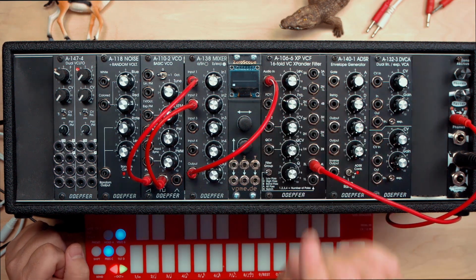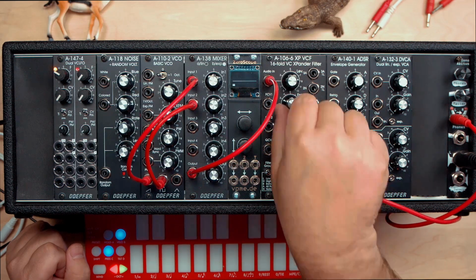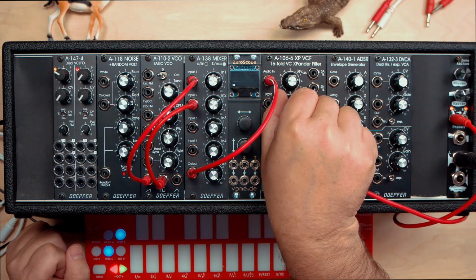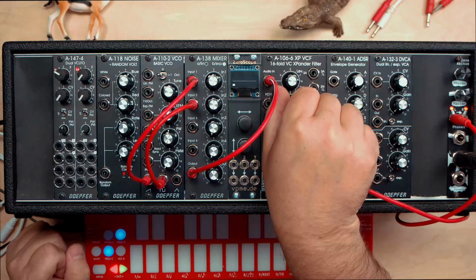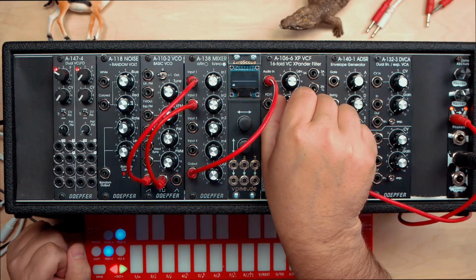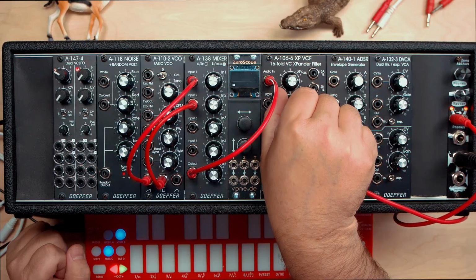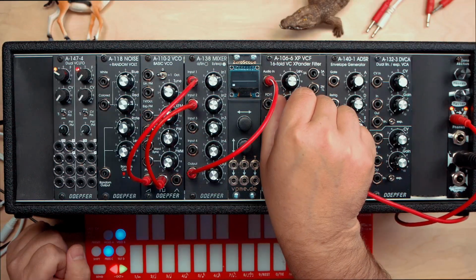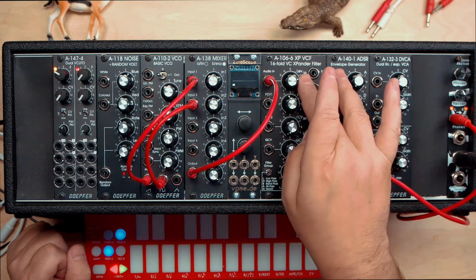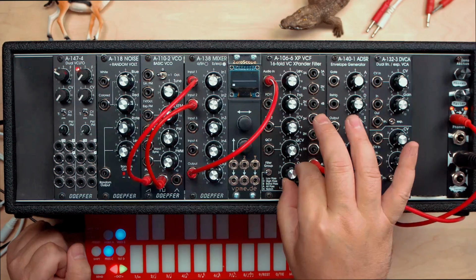Now let's turn up the resonance. Do you hear it sounds fizzy? Turn it up even more. Yeah, we have emphasized that little edge where we cut off the filter.